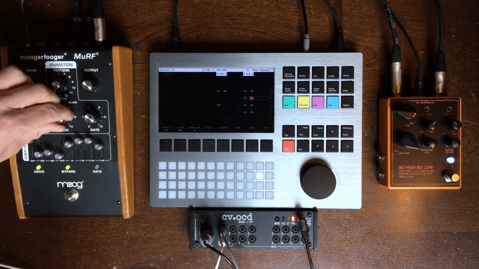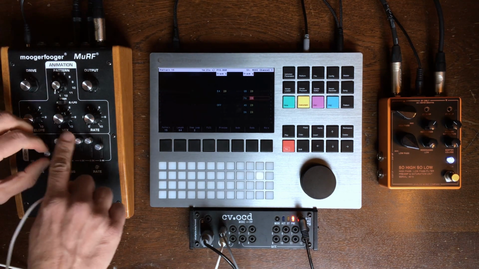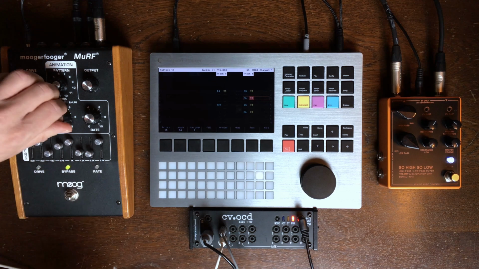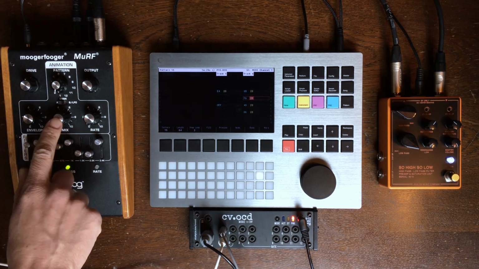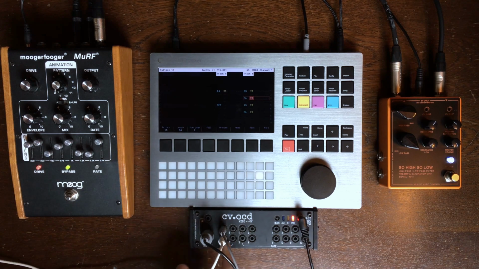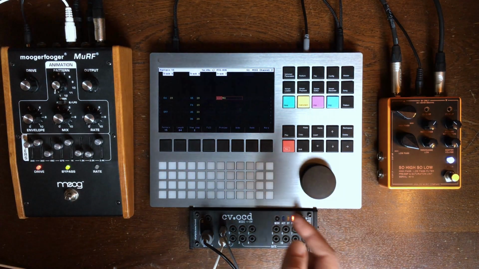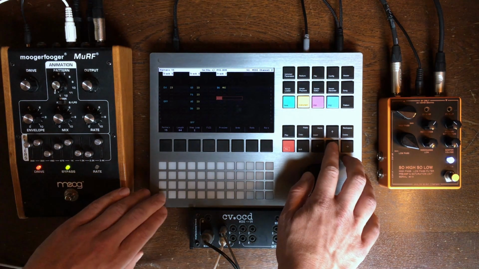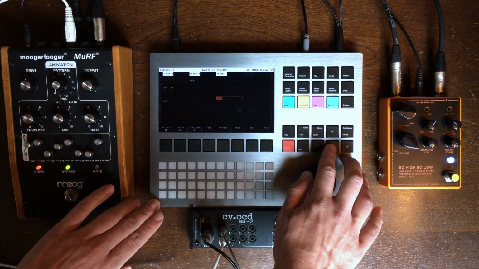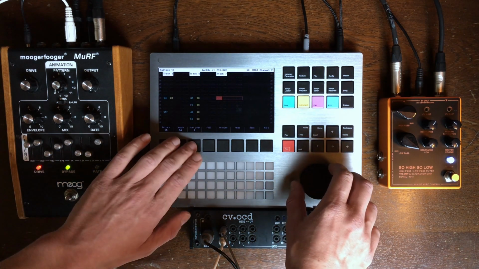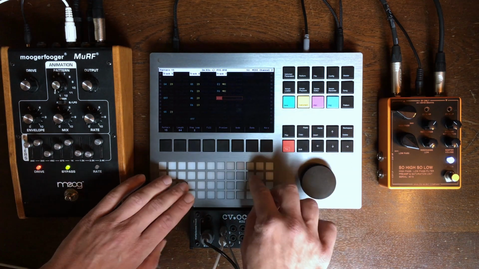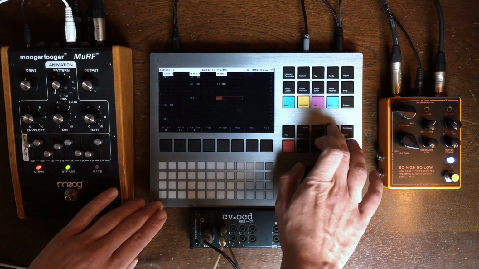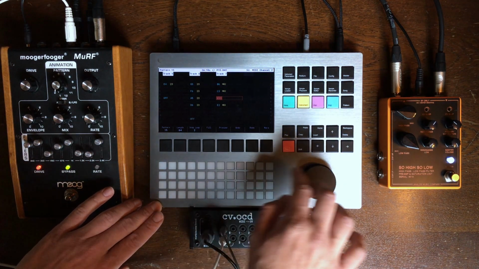So let me now control the mix. Let me find a sound that I like here. Yeah, that's good. I will control the mix of this via MIDI channel number 2. Okay, so now high notes will be mix up, low notes mix down. Which can make you do this kind of funky things.